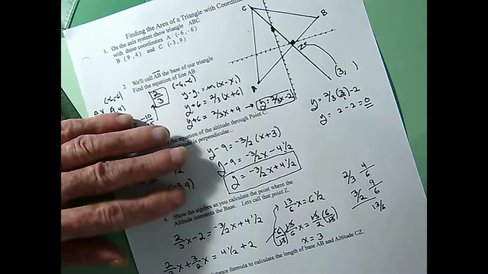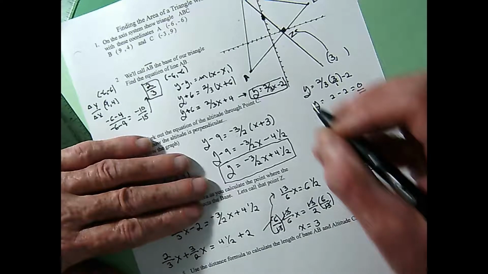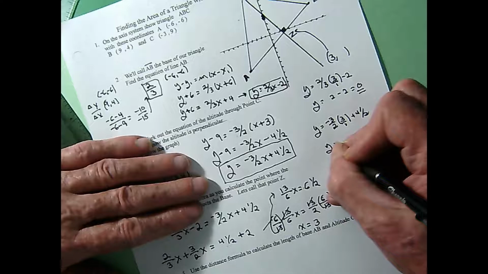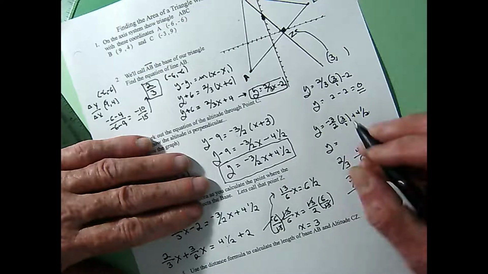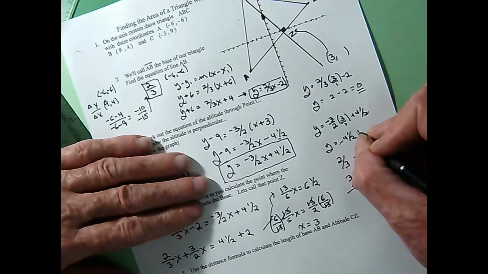Let's try it in this other equation, see if it works the same way. I'm letting x be 3. So y equals negative 3 over 2 times 3 over 1 plus 4.5. Let's see what comes out of that. Y is equal to, and here I got a negative 9 divided by 2. That's a negative 4.5, huh? Plus 4.5. Man, I got y equal to 0 again, don't I? So I'm pretty happy with that.